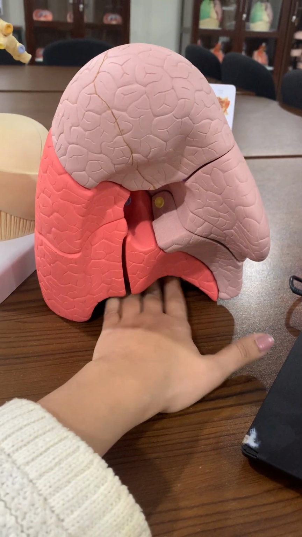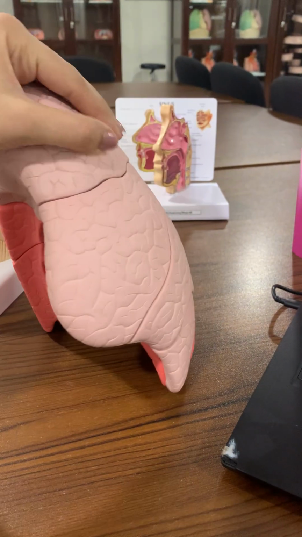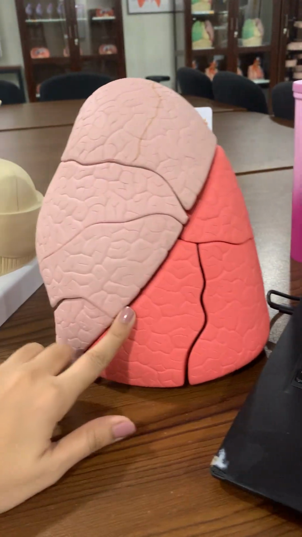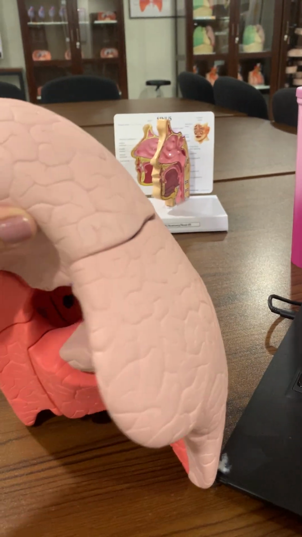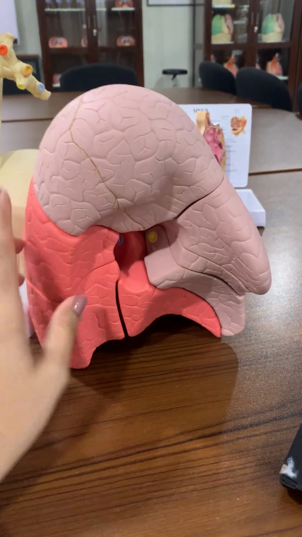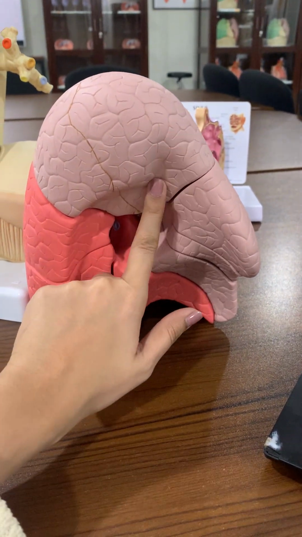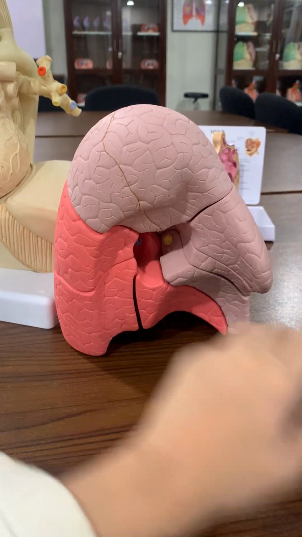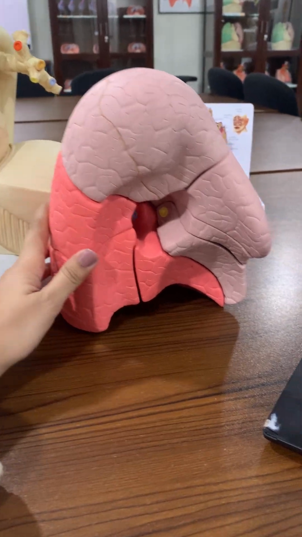This part beneath is the diaphragmatic surface, and as you can see, this is the oblique fissure. The oblique fissure divides the left lung into the upper lobe and the lower lobe. Again, one more thing that we can see here, this is the aortic arch, and here we can see the subclavian artery. Ideally, there should be a groove for the first rib here, but you can't really appreciate that on this model. That's it for the left lung impressions.